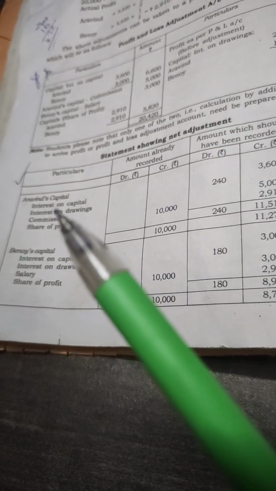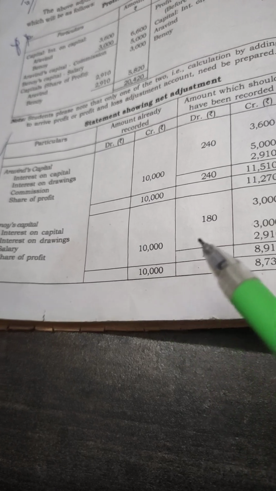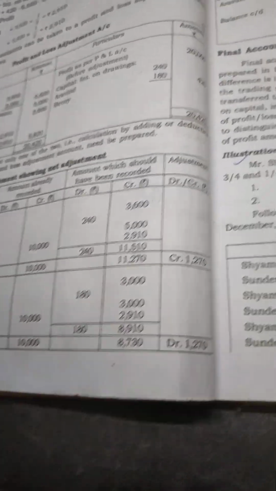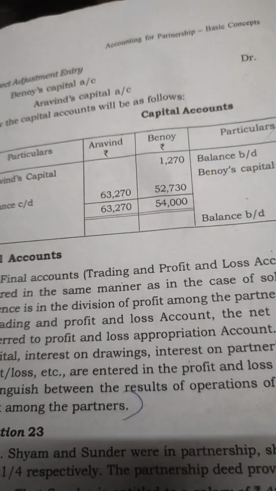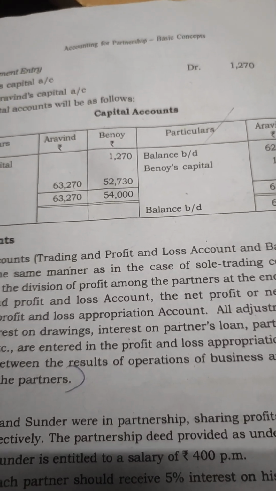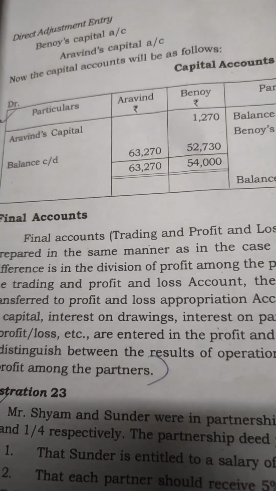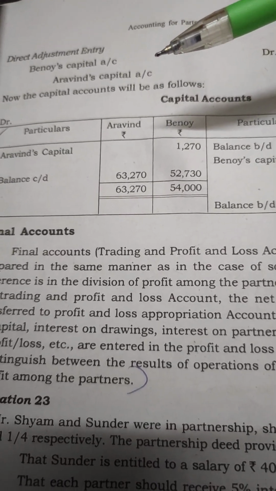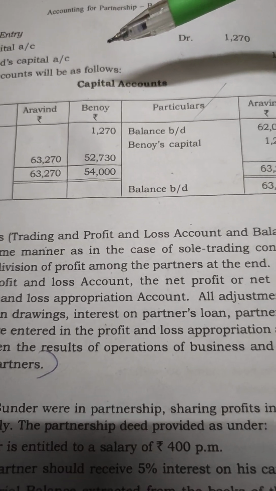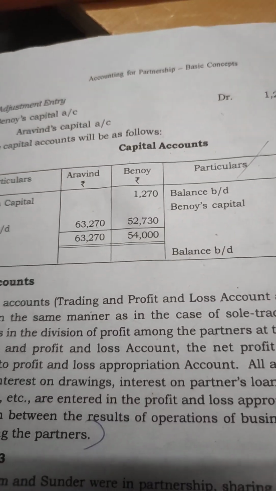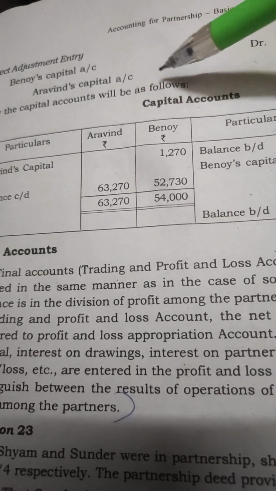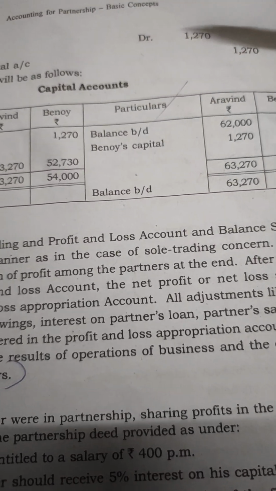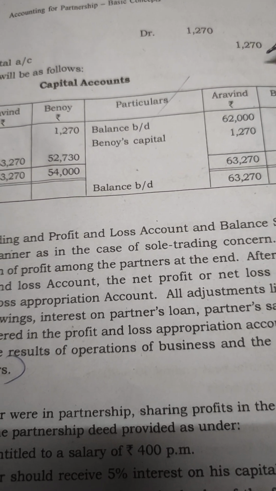So in Arvind's capital there is a deficit, and in Binoy's capital there is an excess amount. So we have to adjust both the partners' capital accounts respectively to remove the error. So what we have done is Binoy's capital is debited in order to reduce the excess amount, that is 1,270. Then Arvind's capital account is credited to increase the amount, so 1,270.